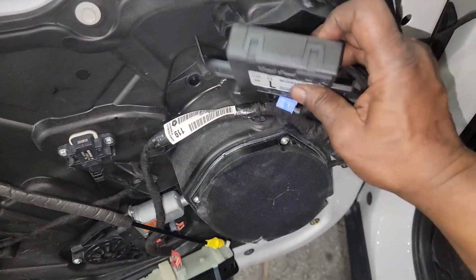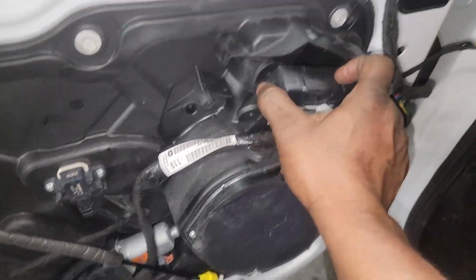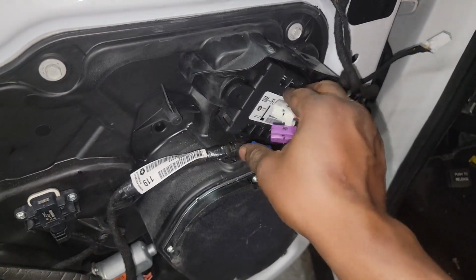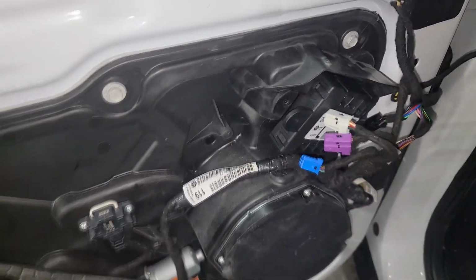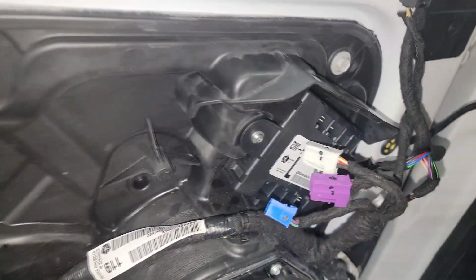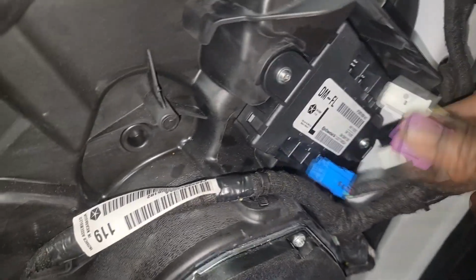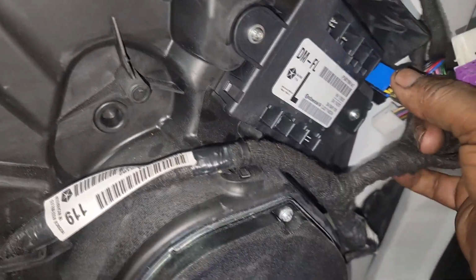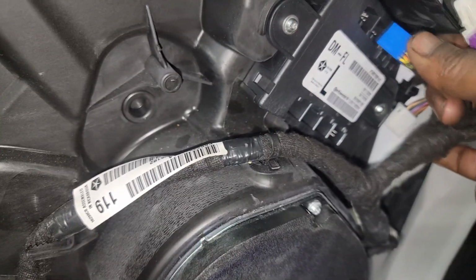Yeah, so let me get this in. We're going to plug all this up, erase all this code, and verify if this window works. We're going to do what we do. Alrighty, I got the new one in. Now let's get everything plugged up and we're going to get straight to it.